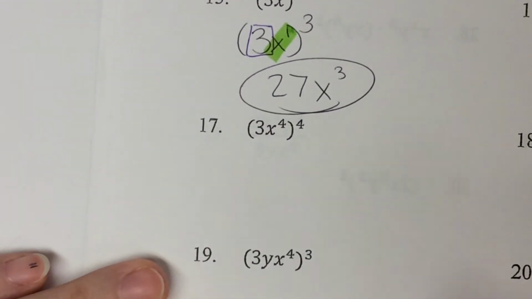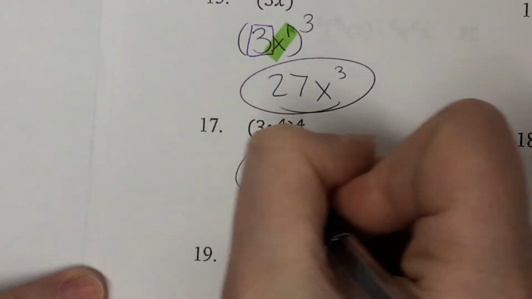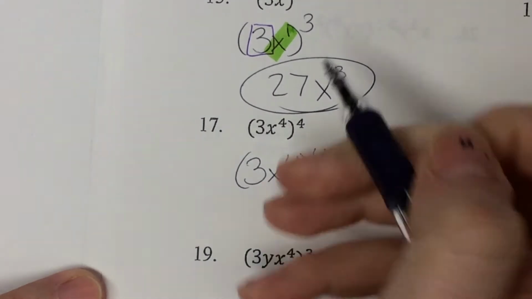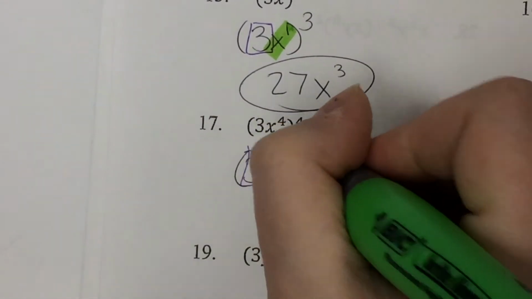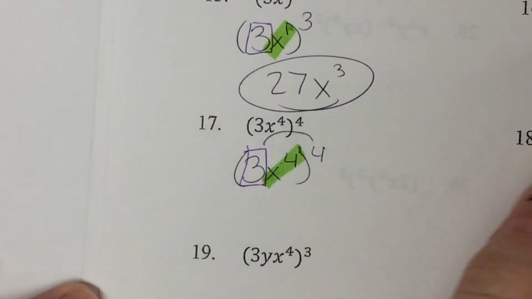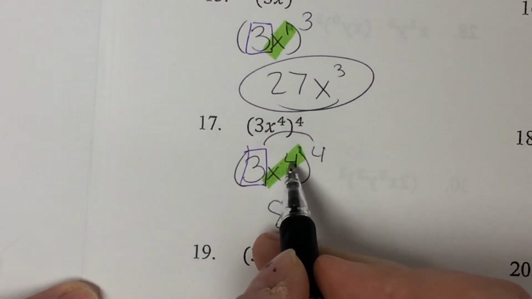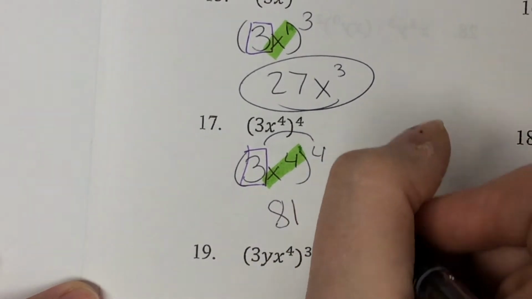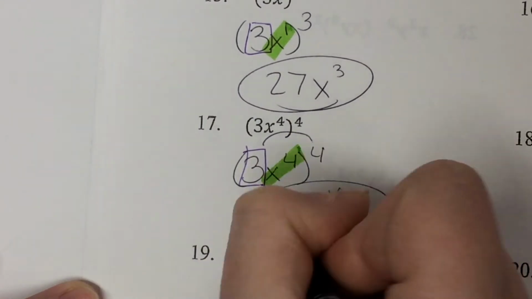Okay. 17, 3x to the fourth power to the fourth power. Let's box our coefficients, highlight base and exponent, and distribute. Once again, we have 3 to the fourth power, just like in the problem before this. So we already know that that's 81. And then we have x to the fourth raised to another fourth power, multiply the exponents. So that's going to be 16.